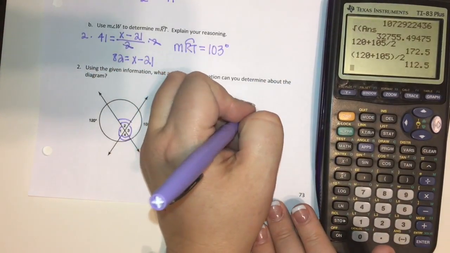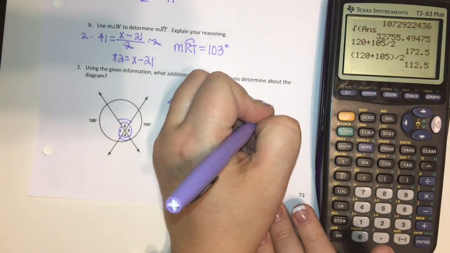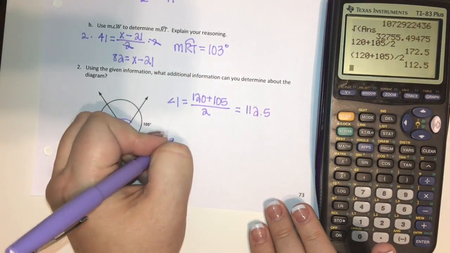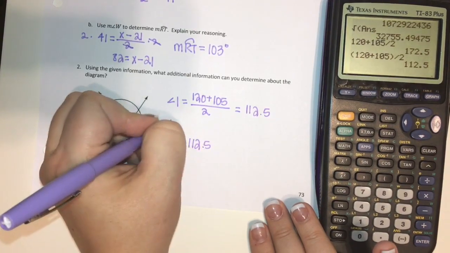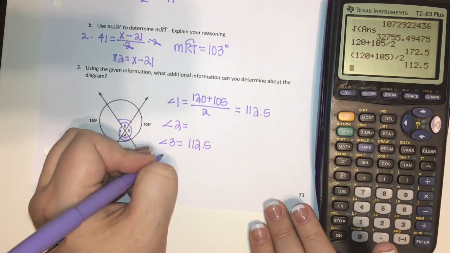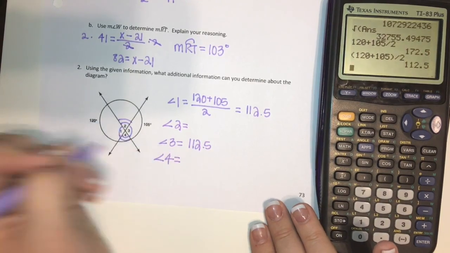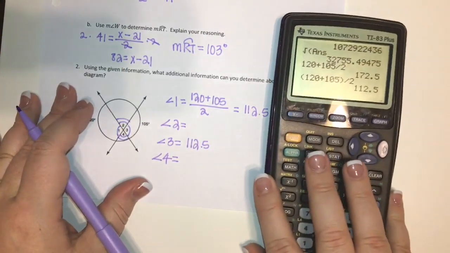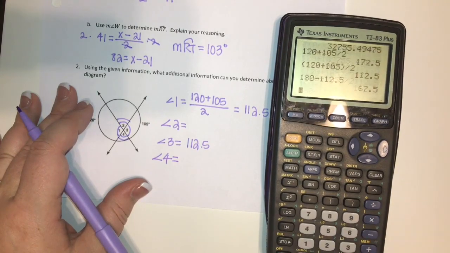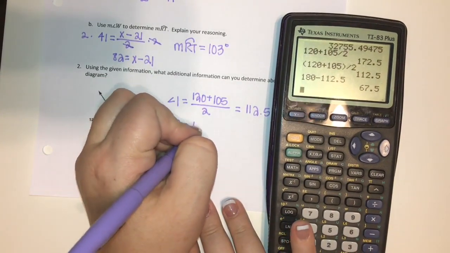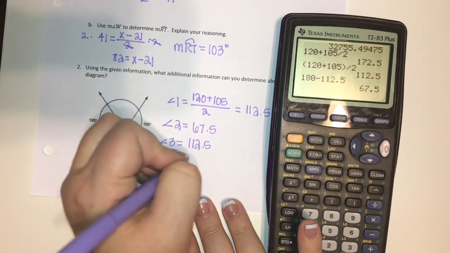So angle 1 is 112.5. Well, angle 3 is also 112.5. Angle 2 and angle 4, those would be supplements of angle 1. So I can just do 180 minus 112.5, and both of those would be 67.5 degrees.